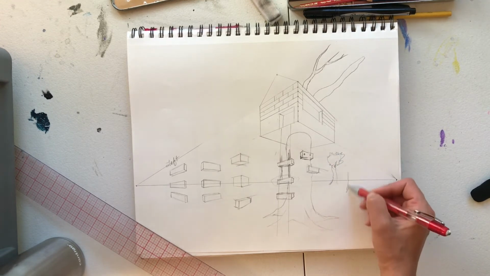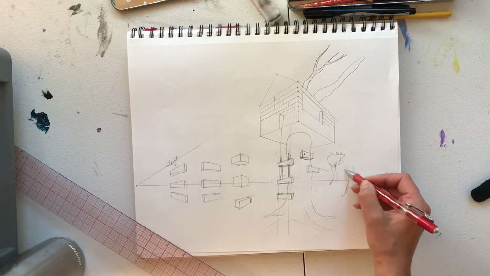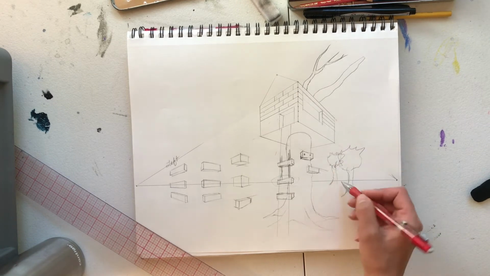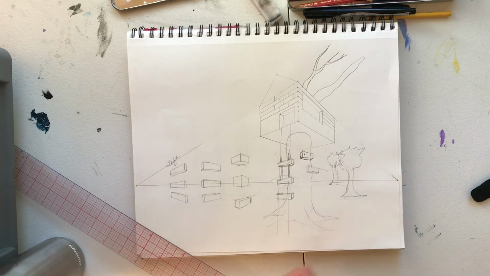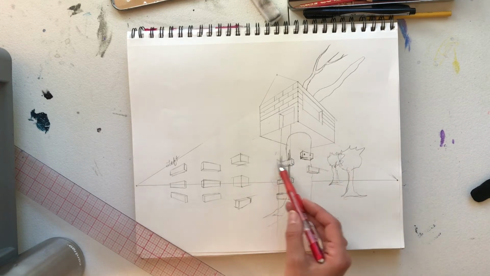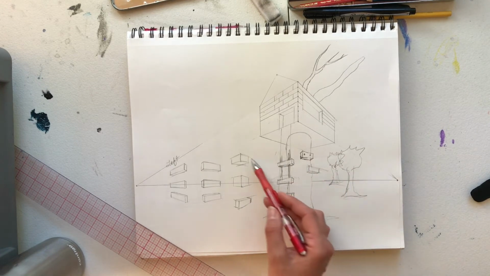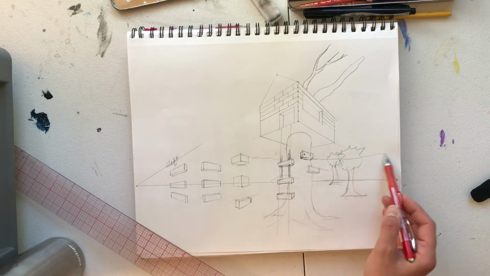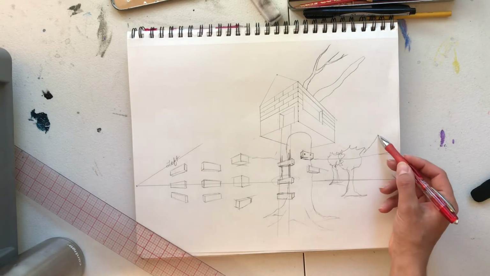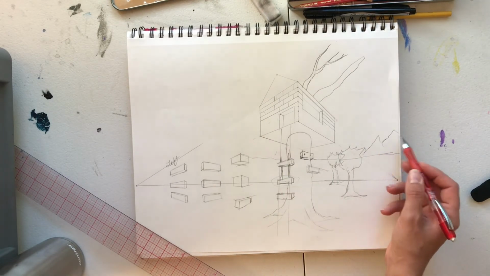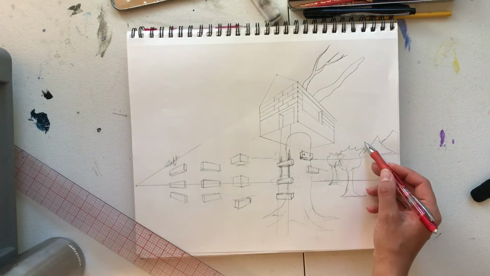Maybe I want to draw a bunch of trees. Maybe I'll have some in the middle ground, which look a little bit larger, and then some in the background, which look very small, okay? Maybe you want to draw a mountain range. So instead of just using this horizon line, maybe I'll add another one. Then I'll draw some small mountains on that mountain range so they look like they're far off in the distance.